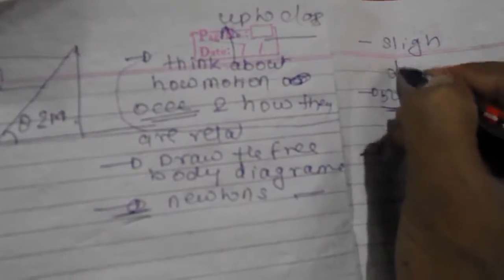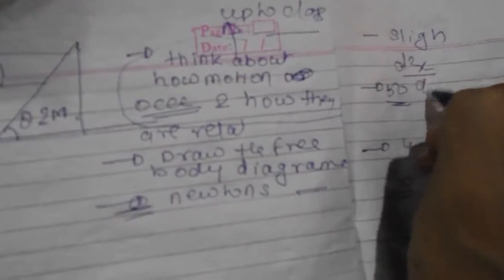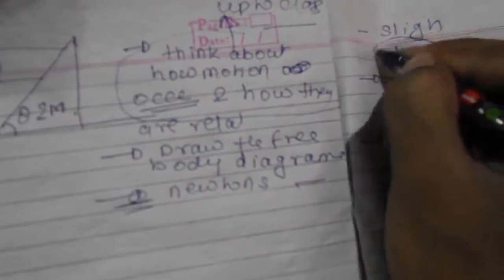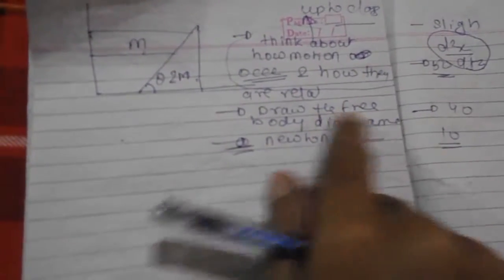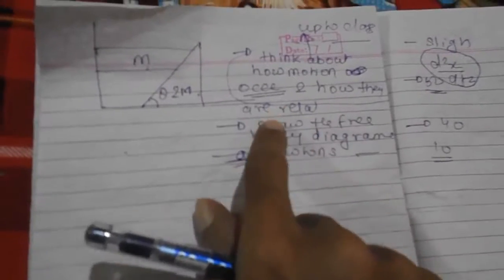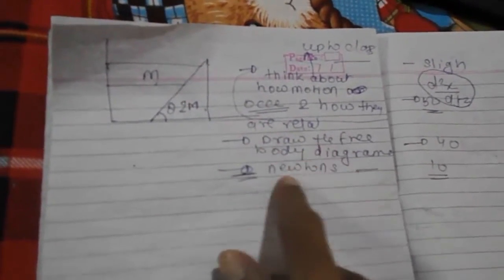Everybody, if you work a little hard, you will find it. So Newton's law is a simple question.